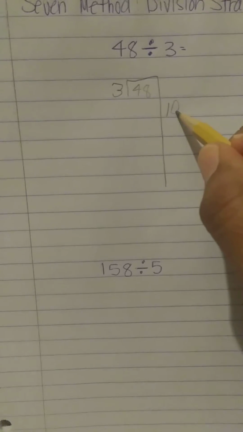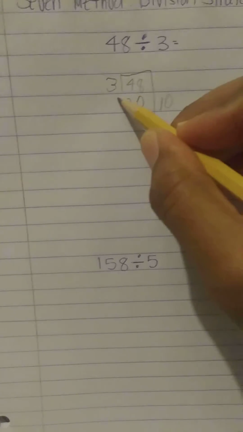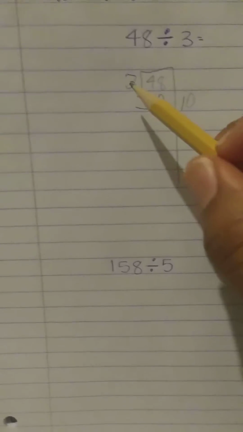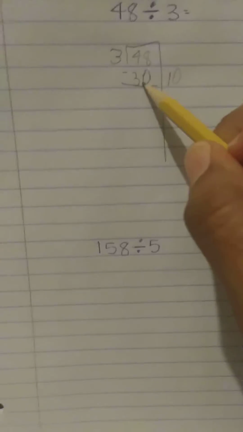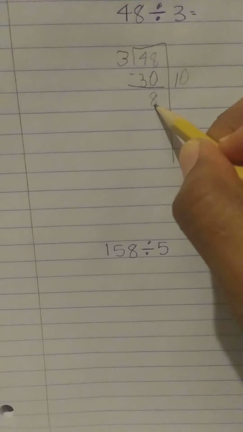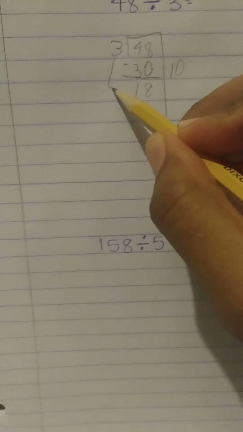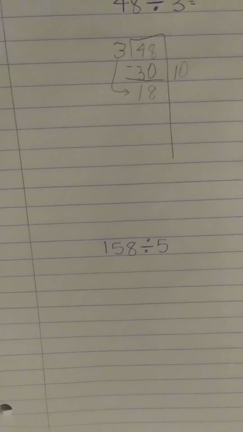3 times 10 is 30. You subtract that out from the 48. So you subtract out what you were able to get to. And that leaves you with 18. 8 minus 0 is 8. 4 minus 3 is 1. So you're not done. You have to ask yourself how many groups of 3 go into 18.